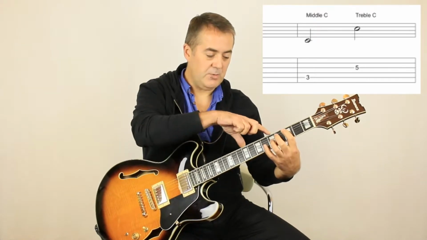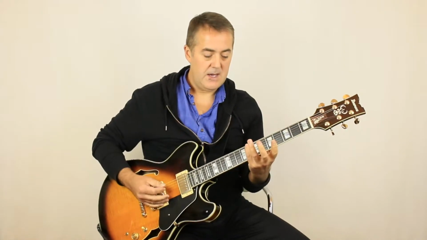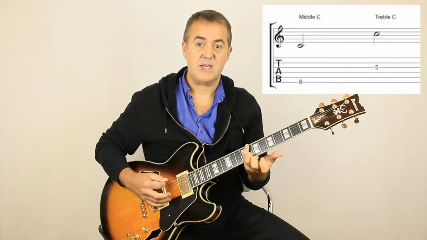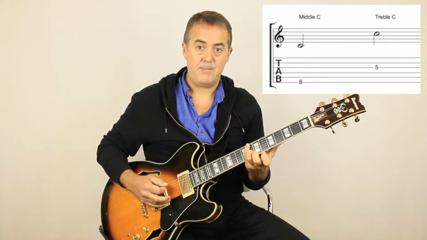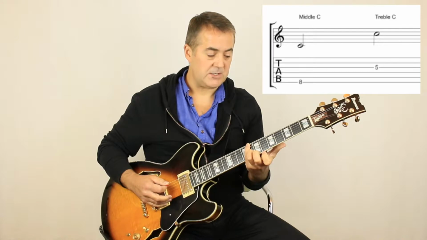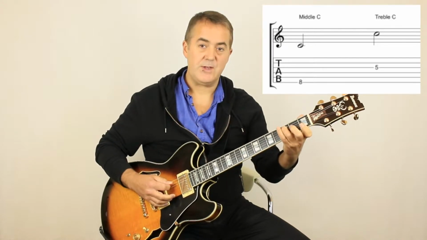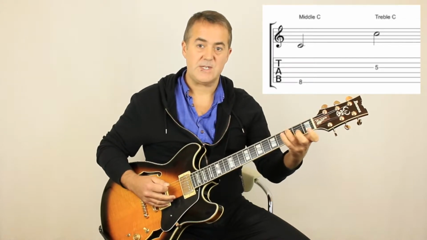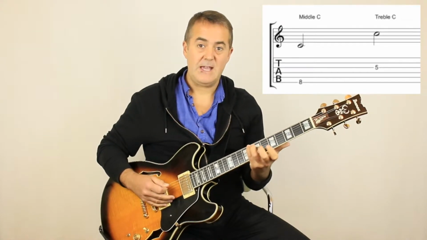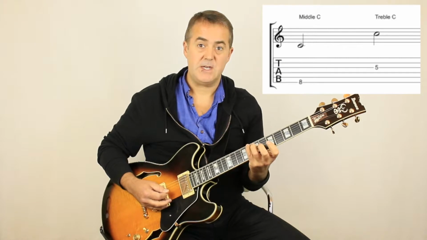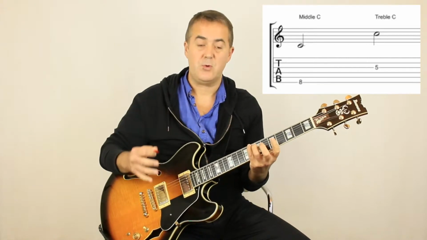The next position, we're going to move to our pinky, and the middle C reappears on the 6th string, 8th fret. Yeah, it's got a thick, bassy sound because it's the 6th string. So the note here on the 5th string, 3rd fret, C, is also found on the 6th string, 8th fret, and that's also middle C, written in exactly the same way on the treble clef.